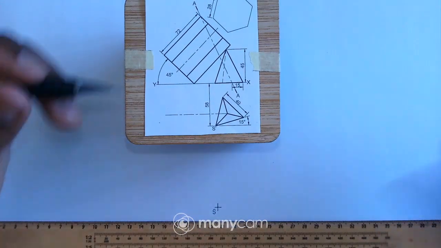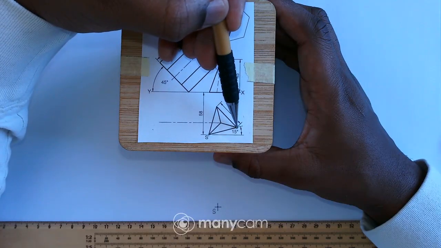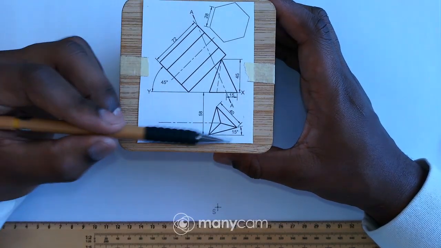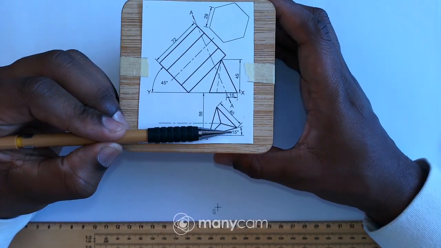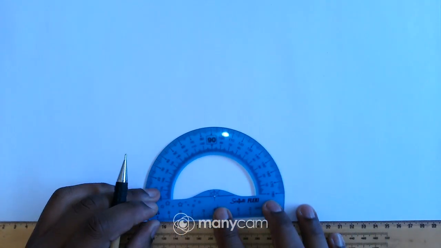So if you check here, this side of the triangle, or the baseline of the pyramid, is tilted at an angle of 15 degrees. So I'll have to measure that 15 degrees from this point.